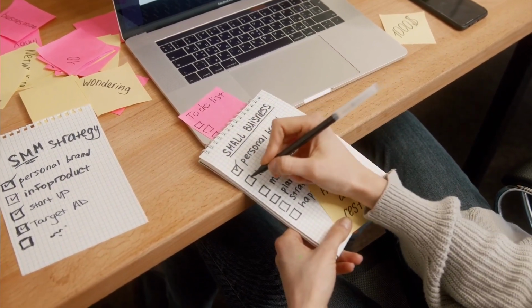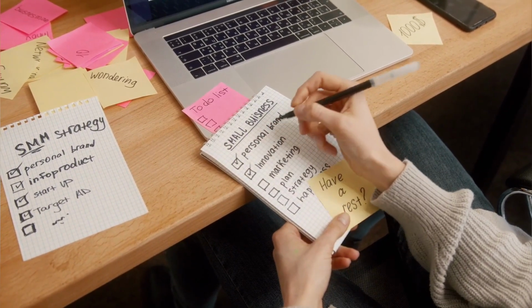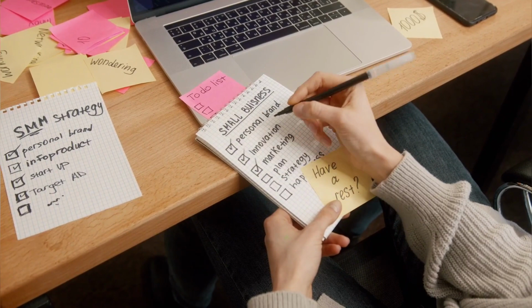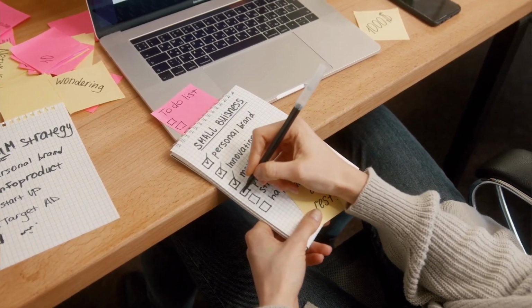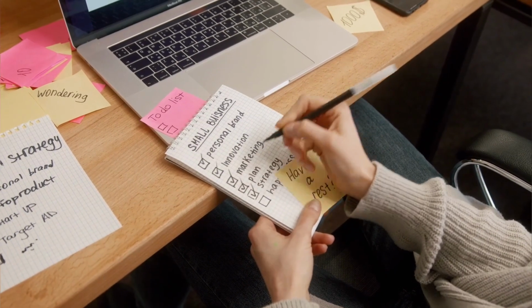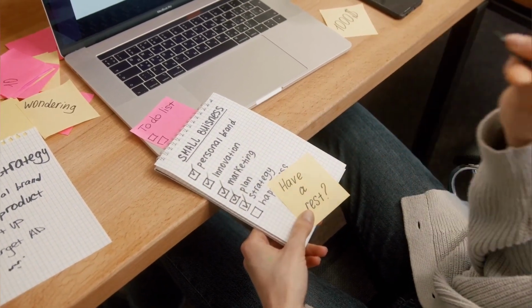Step 1. Choose your niche. Your niche is the category you want to talk about and promote. To stand out amongst the competition, you should choose a niche that is specific, profitable, and interesting to you. For example, instead of choosing a broad niche like fitness, you can narrow it down to something like yoga for beginners or keto diet for weight loss.